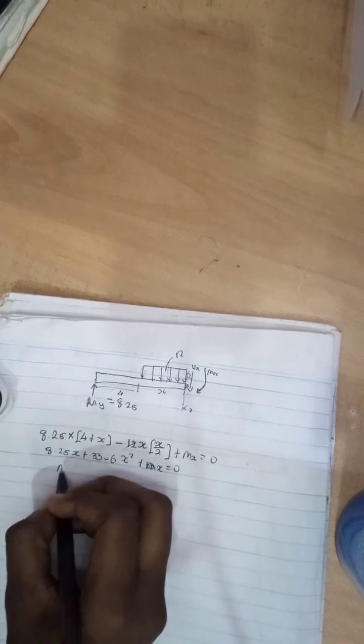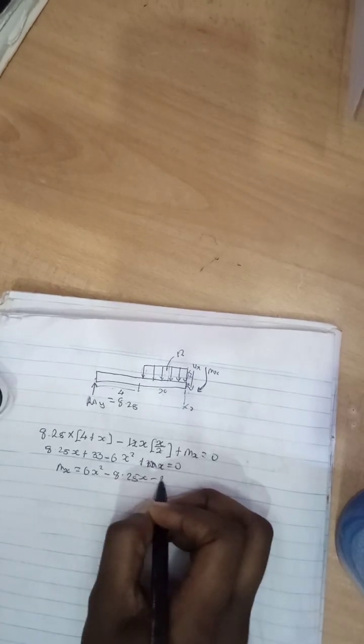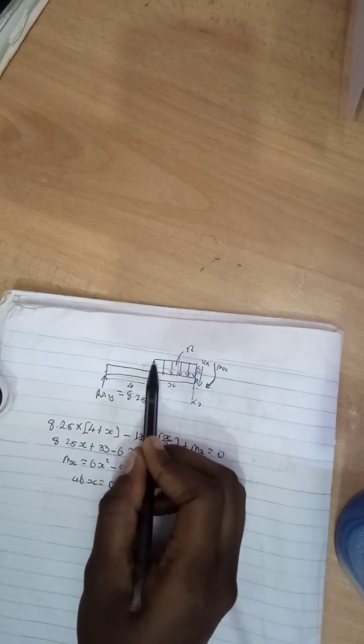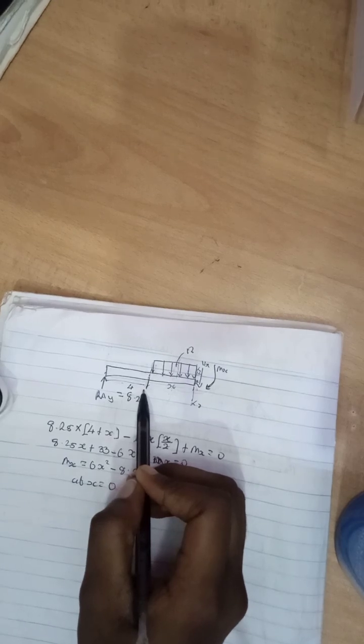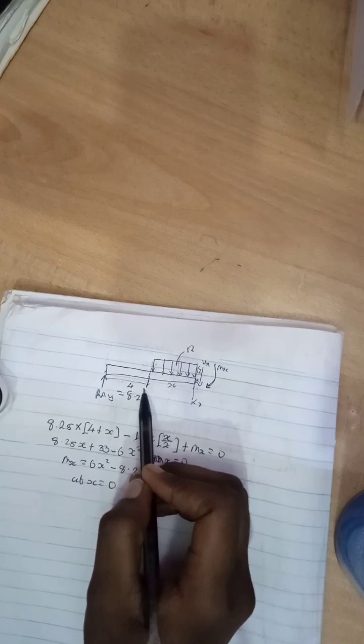So our moment equation Mx will be equal to 6x squared minus 8.25x minus 33. So at x equals 0, one thing I want you to notice is that in the previous one that we did, from here to here, the maximum length was 4. And the maximum length we got here was what? We got minus 33 kilonewton, right?